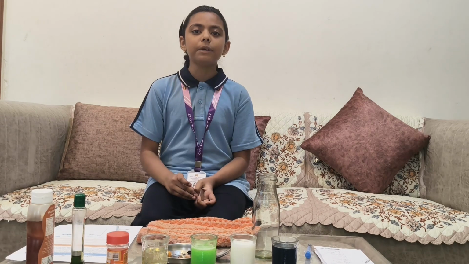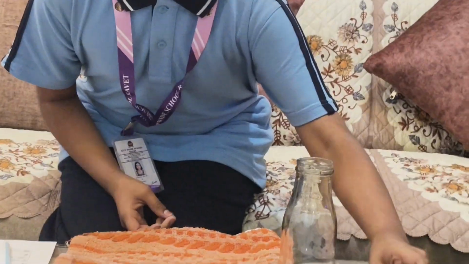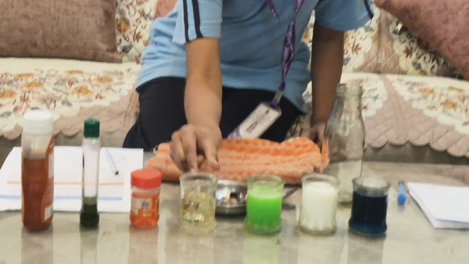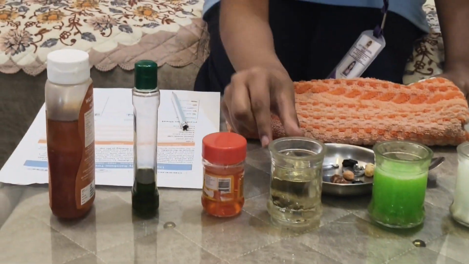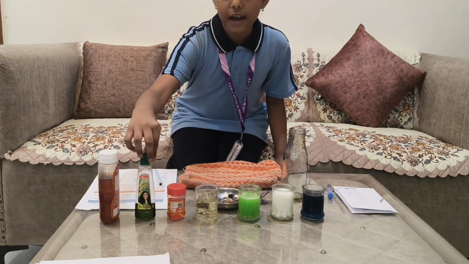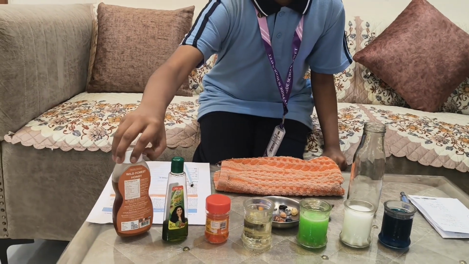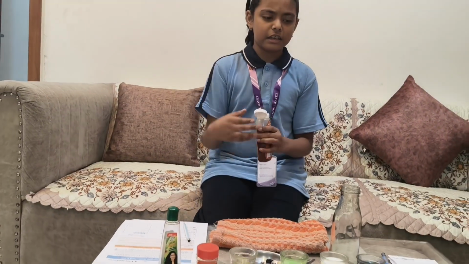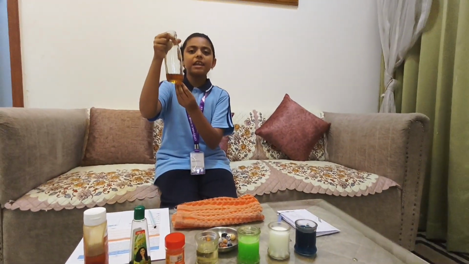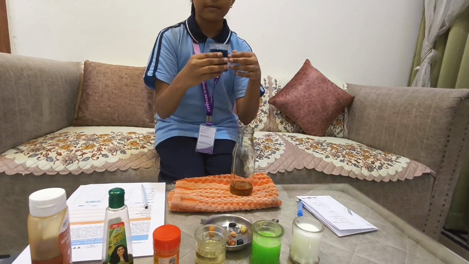For this experiment, I am using blueberry syrup, milk, hand wash, vegetable oil, soap, dishwash, hair oil, and honey. So first I will pour the honey in the jar. I have poured honey in the jar. So next I will add the blueberry syrup.